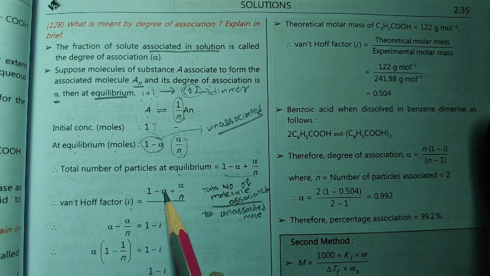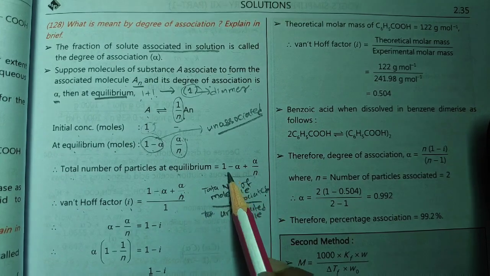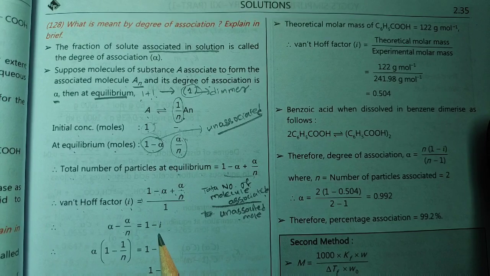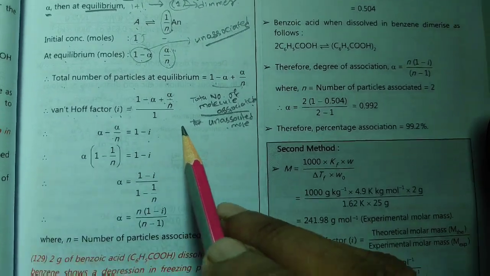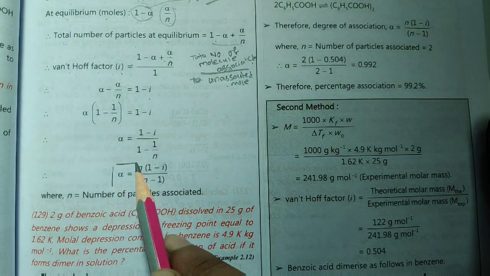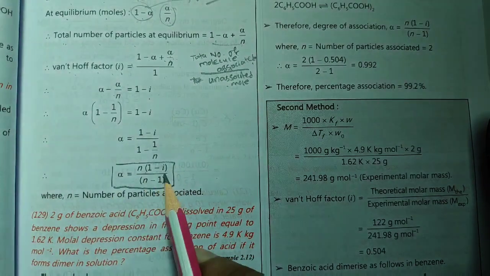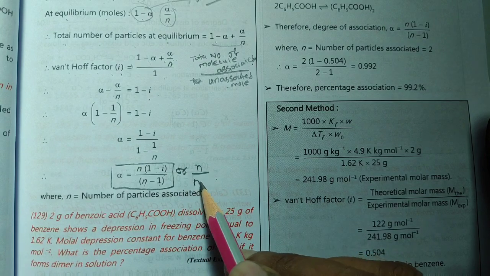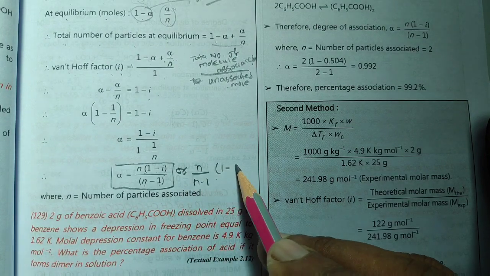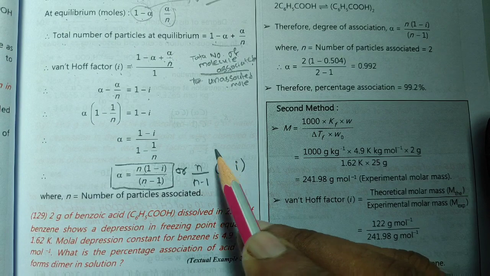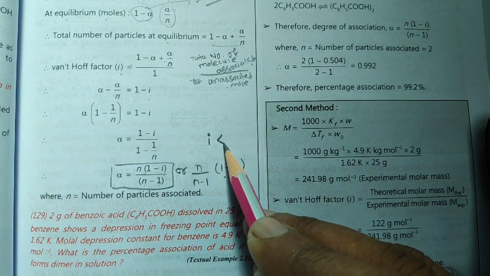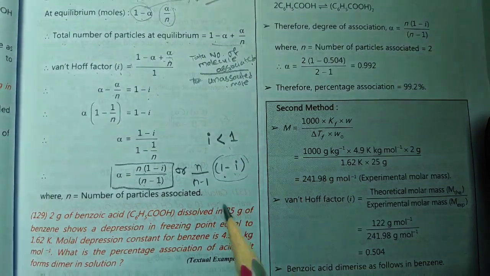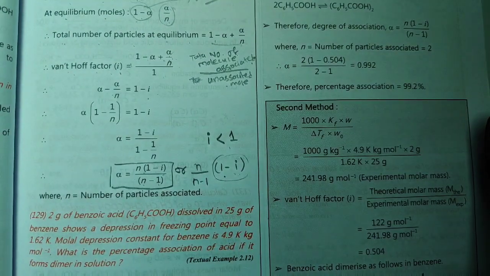So what we do, the total number of molecules associated means we add both of these, and if you correlate this, obviously you can simplify it, and you will get a formula that alpha is equal to n into 1 minus I upon n minus 1. This can also be written as n upon n minus 1 into 1 minus I. Now why is this 1 minus I? Because we have seen in association I is less than 1. So this part you can remember through this. Same way you can see the other part.